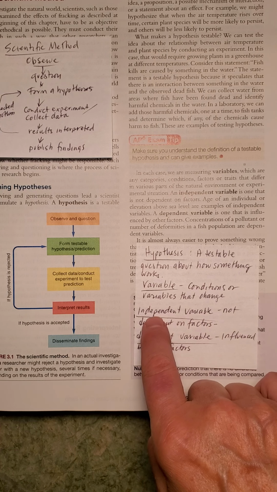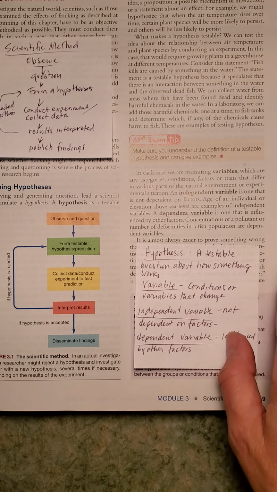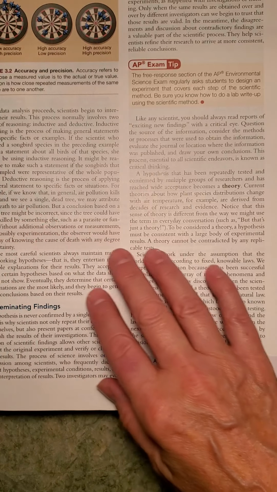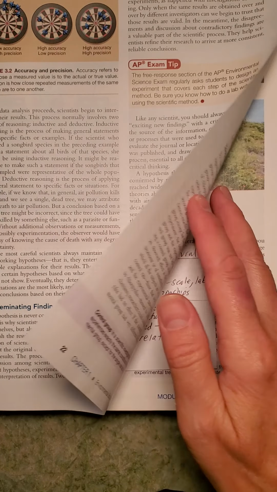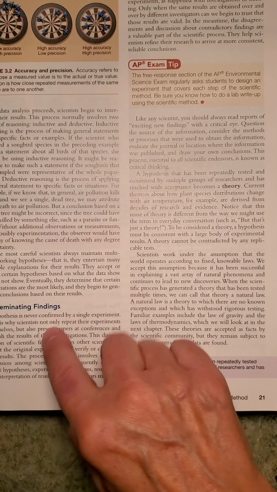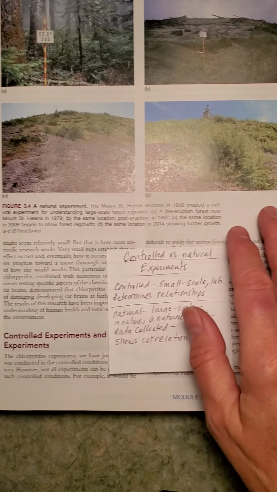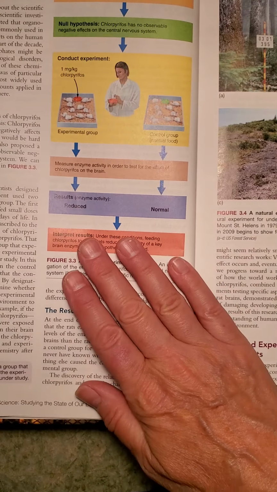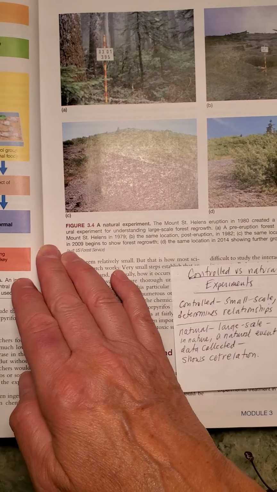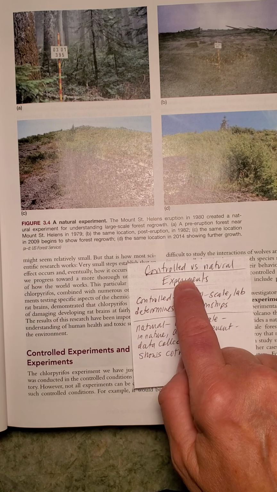The independent variable is not dependent on any factors, and the dependent variable is influenced by other factors. We have more of doing the math, and this is more of, read this, but this is more about the different stages of the scientific method. There's a case study here you could read and the results, which we can go over in class if anybody wants to. But we're going to talk a little bit right now about controlled versus natural experiments.